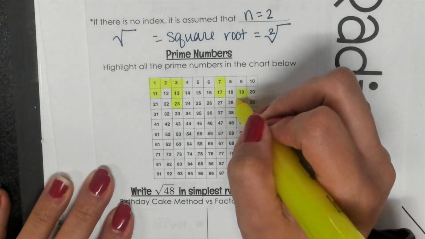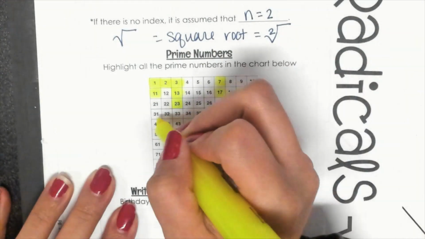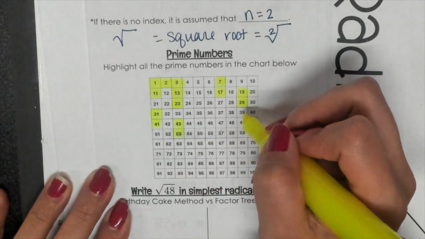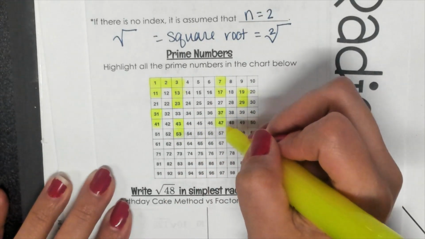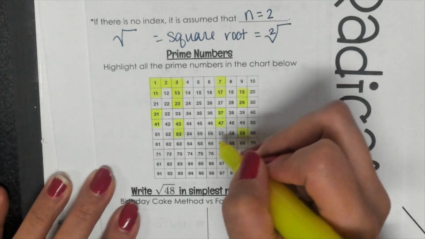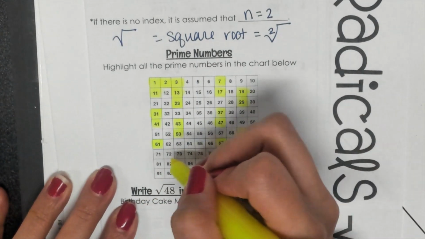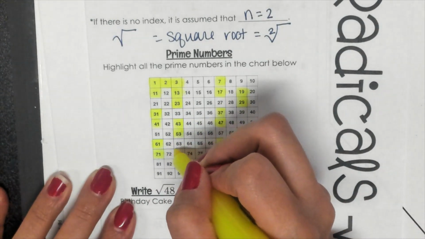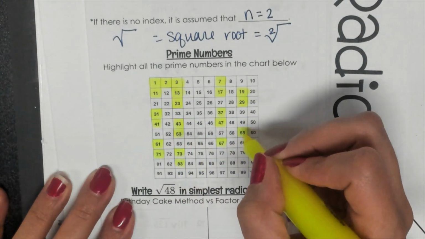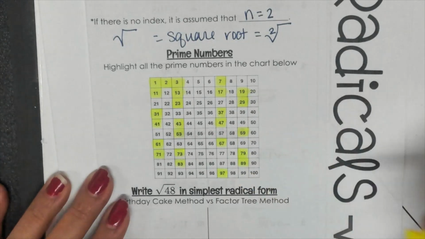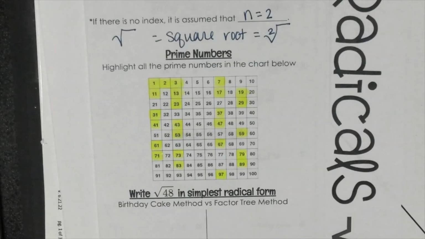23, 29, 31, 41, 43, 53, 37, 47, 59, 61, 67, 71, 73, 83, 79, 89, 97. And there's your list of prime numbers all the way to 100.